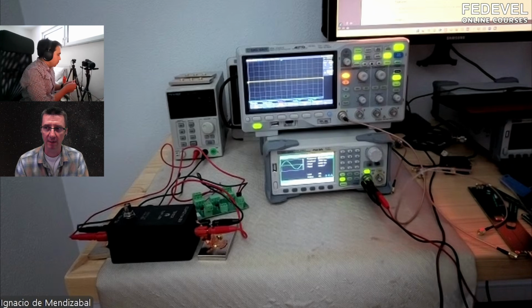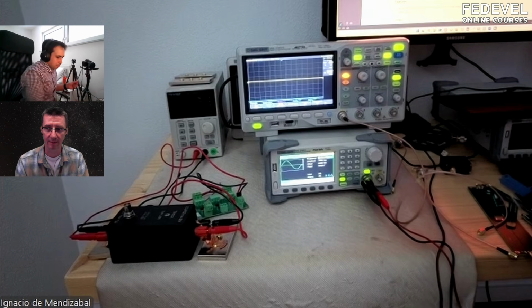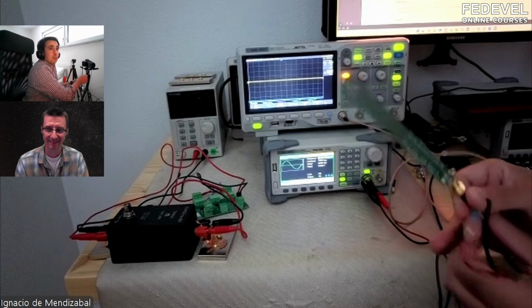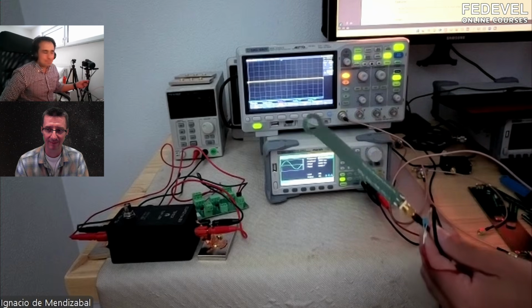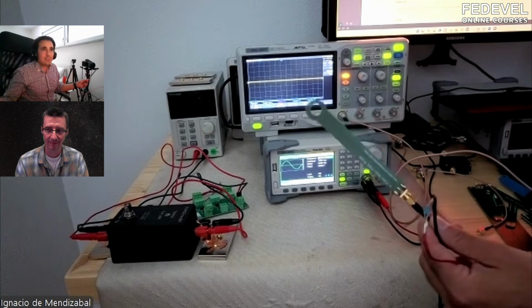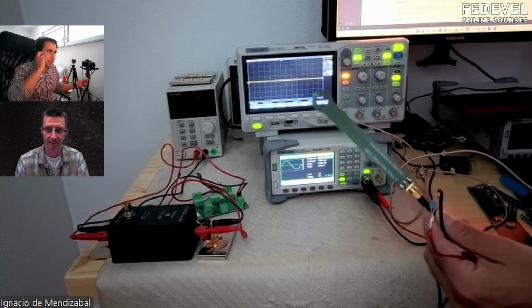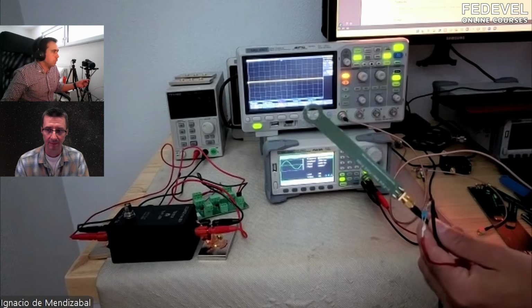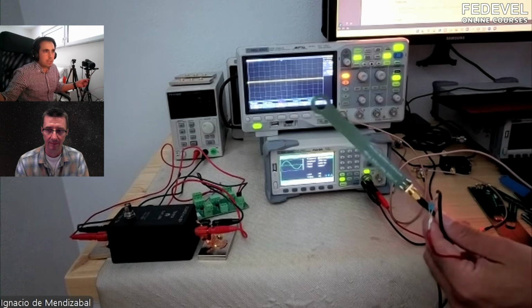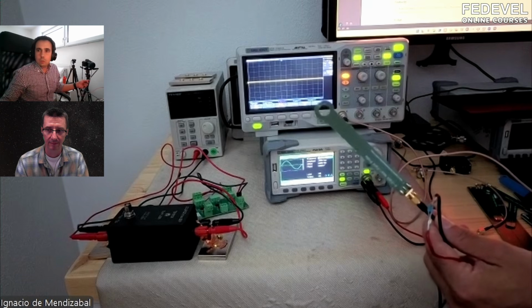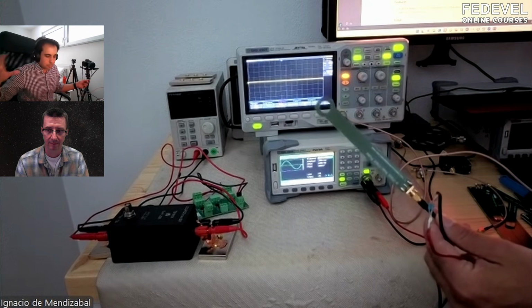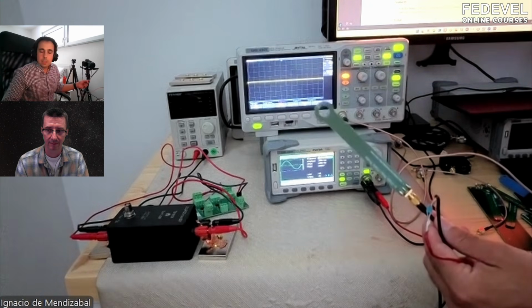So what's the difference between a magnetic probe and an electric probe? That's a good question. We have talked before about near field and far field. In far field, you don't really know what the main field is.